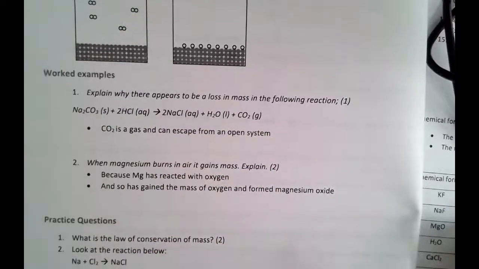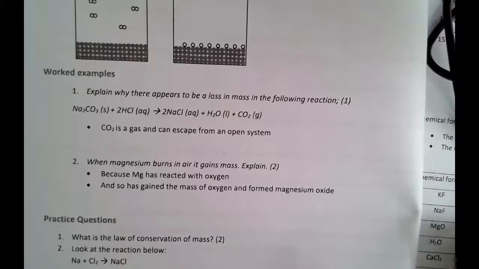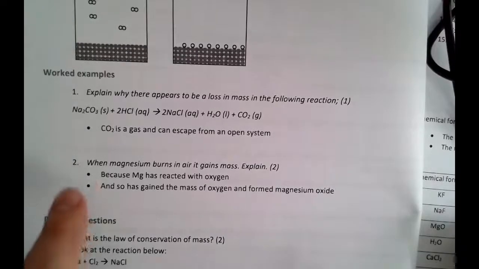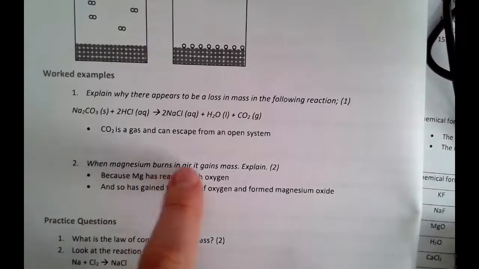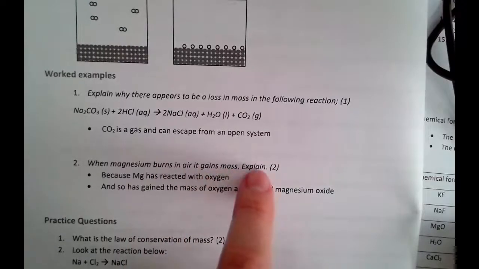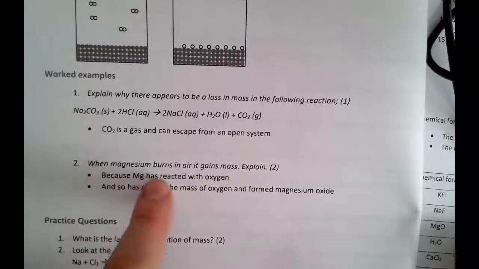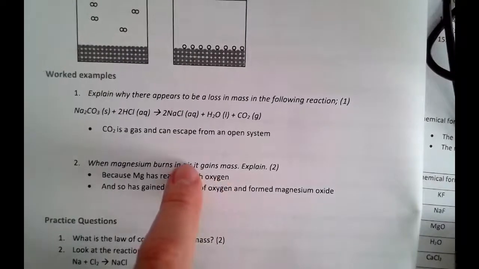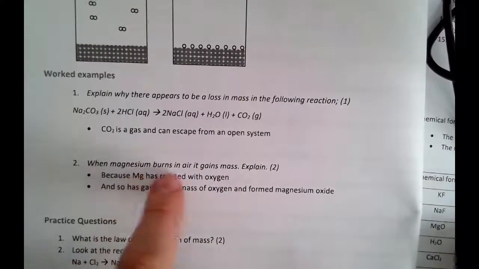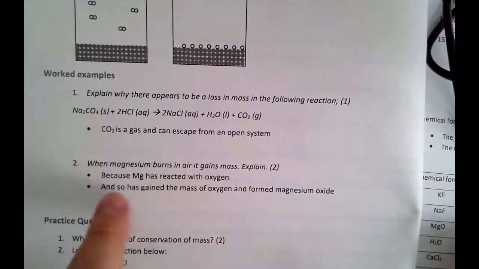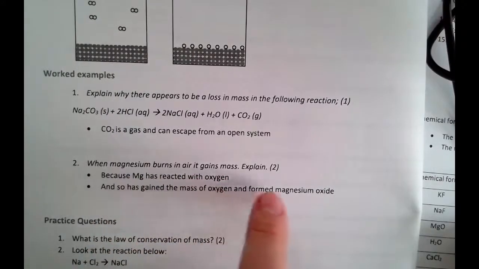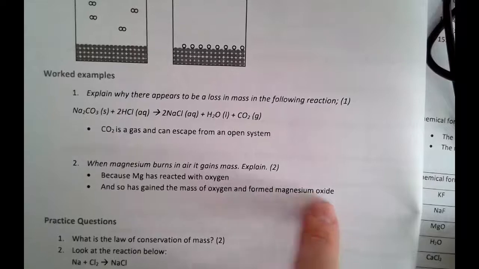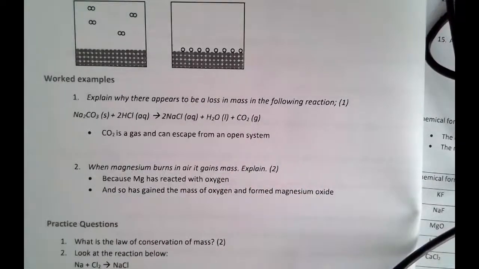By open system, I mean that there's no lid on, that the gas is free to escape the flask. The next question: when magnesium burns in air, it gains mass. Explain. Magnesium has reacted with oxygen. You must specify the oxygen. You can't just say it reacts with air. Magnesium has reacted with oxygen and so has gained the mass of the oxygen and formed magnesium oxide. So that would be your 2 marks there.